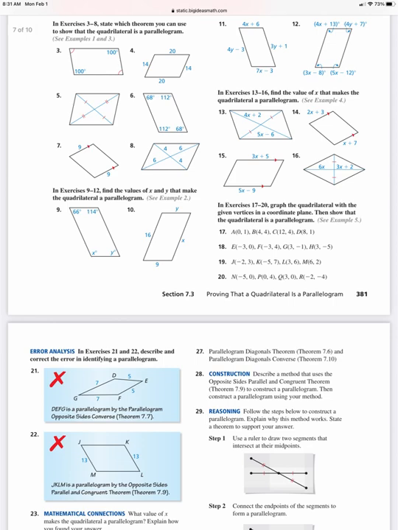So let's take a look at number 8. On number 8 here, we see that this diagonal is bisected right here in the middle, and both sides are 6 units long. And then we look at the other diagonal, and it is also bisected in the same spot, and its segments are both 4 units long. So this would be the parallelogram diagonals converse theorem, meaning that if you can show that the diagonals are bisected, then it is a parallelogram.